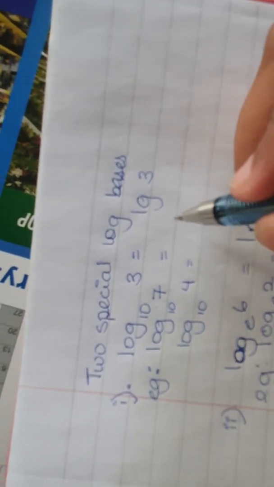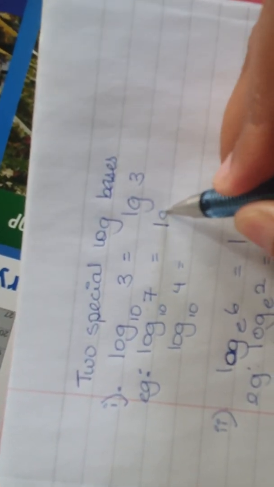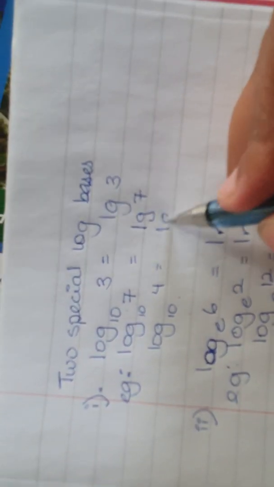So for example, like this one, if we have log 7 to base 10, we will simply rewrite that as LG 7, and we would understand that as log 7 to base 10. This one, log 4 to base 10, we write as LG 4. So we read this as log 4 to base 10, and that's it. It's not difficult. So that's the first special log we have. Once you see this LG, don't get frightened. It just means log to base 10.